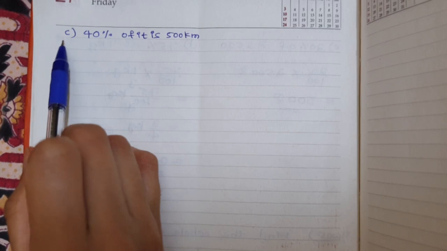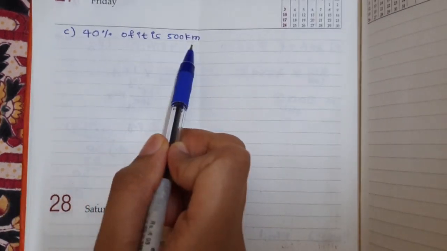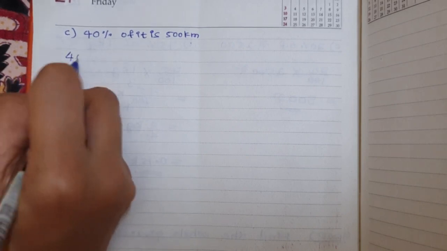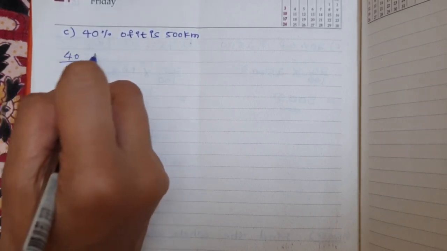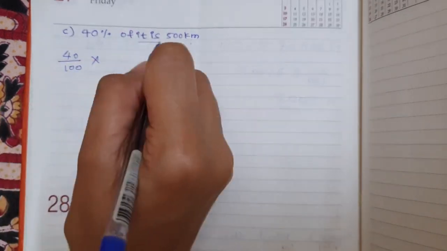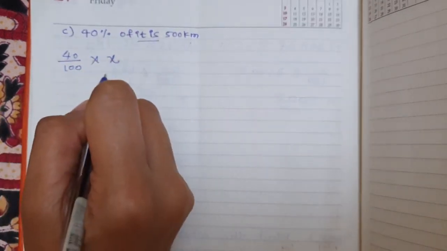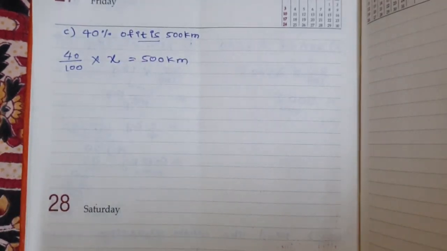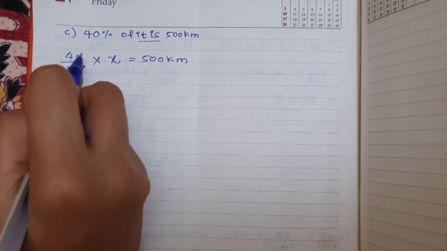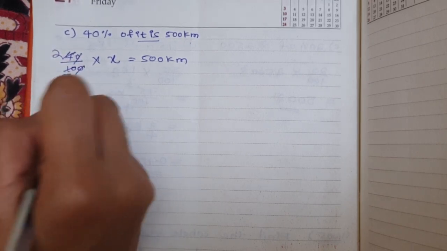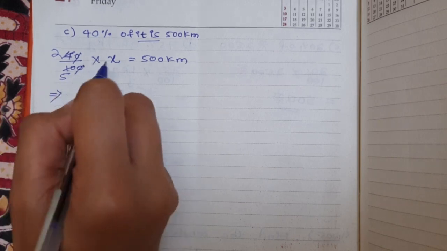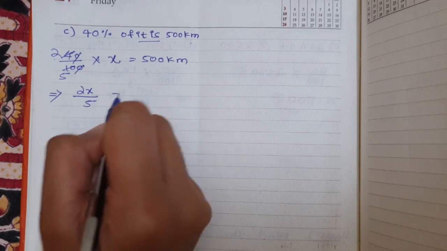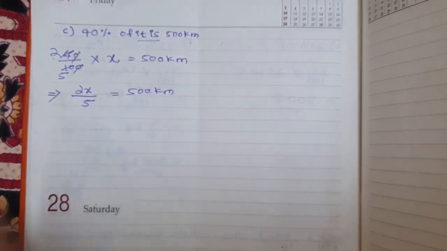Now the third one is C. 40% of it is 500 kilometer. How to write 40%? 40% can be written as 40 divided by 100. Of is nothing but a multiplication. And then it is means we don't know the value of this. So let me put x equals to 500 kilometer. Okay, now we have to simplify this. This 0 got cancelled. 2 2s are 4, 2 5s are 10. So this will be x into 2. x into 2 is 2x divided by 5 equals to 500 kilometer.